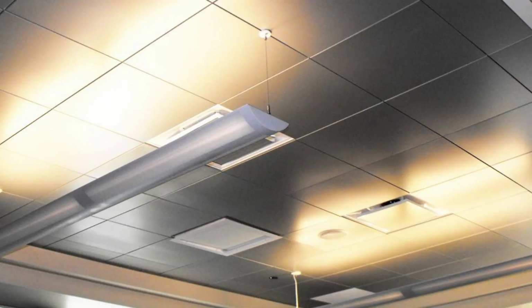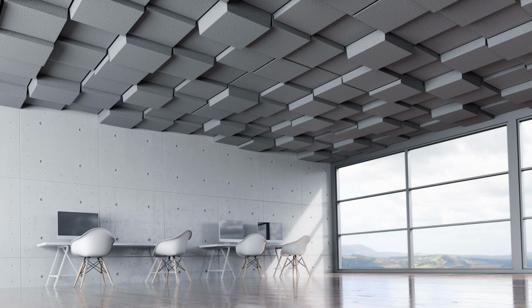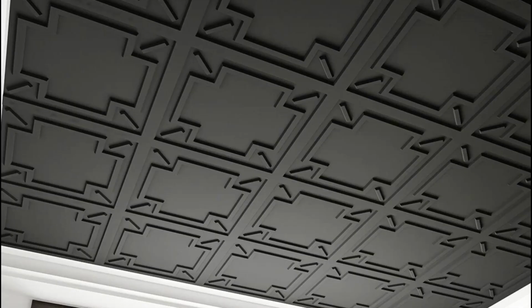Metal panel ceilings, aluminum or steel. Best for industrial buildings, garages. Durable and fire resistant. Acoustic tile ceiling. Best for recording studios, classrooms. Reduces sound and echo. How to install a drop ceiling in a large roof area, for wide spaces like halls, auditoriums, or supermarkets.